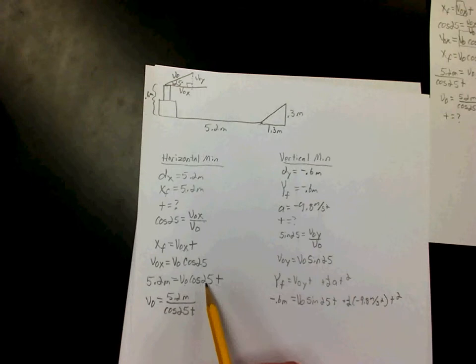And since I wanted to solve for my initial velocity, because that's our end goal, to find the minimum initial velocity in this set, I went ahead and moved cosine of 25 times t over here. To do that, I divided. So my initial velocity is equal to my 5.2 meters divided by cosine of 25 times time. And I'm leaving things there for now, because I'm going to have to come back to that later.